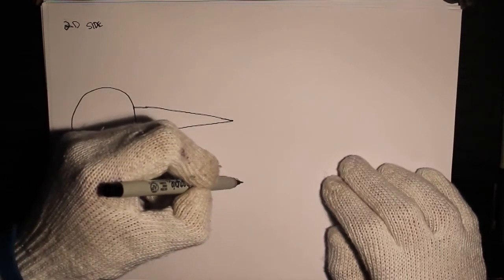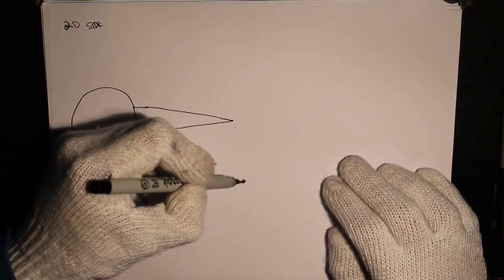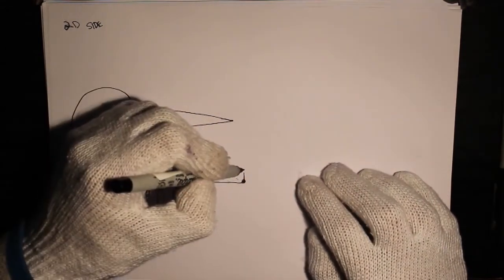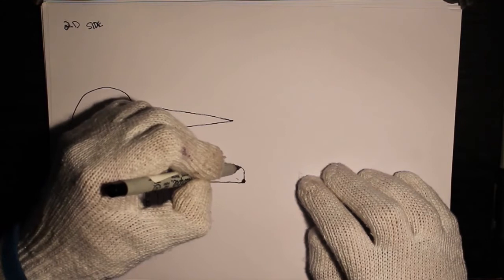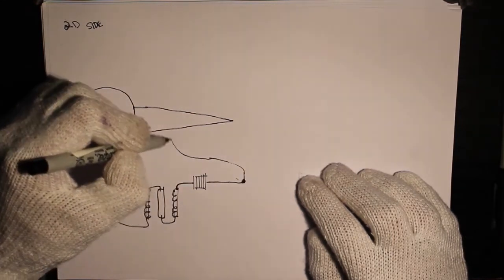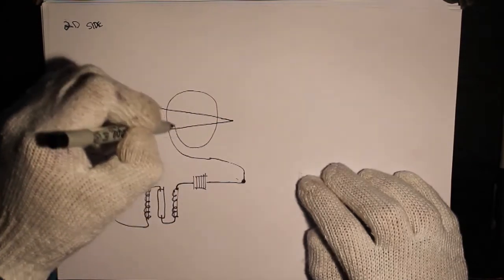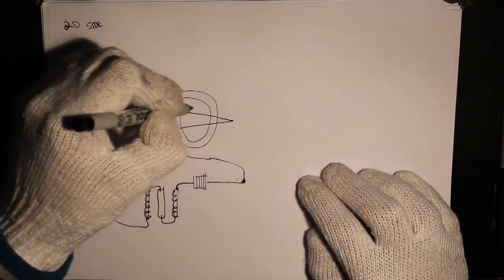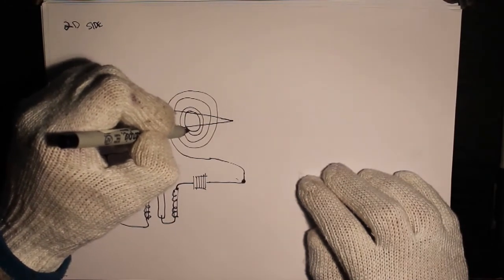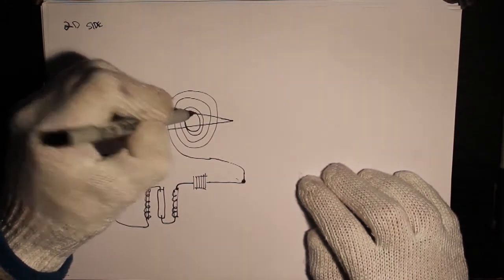and when it gets to this point, it splits. Both parts are connected. It goes in the coil, and it's not touching. Connects to itself, but it's not touching this.